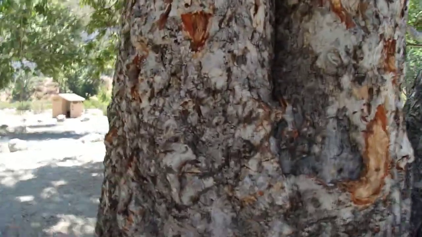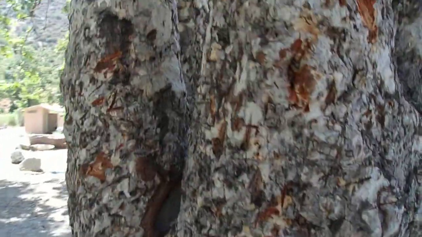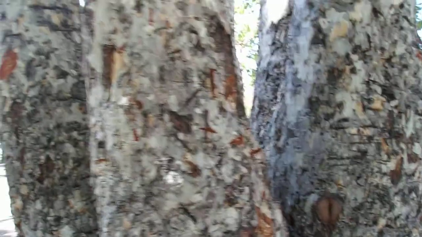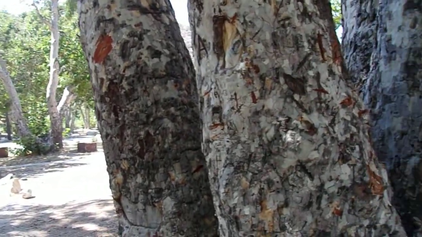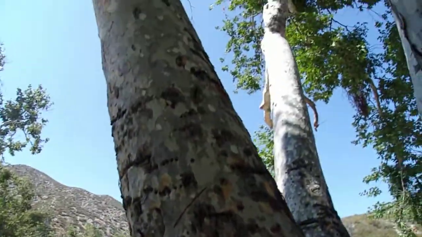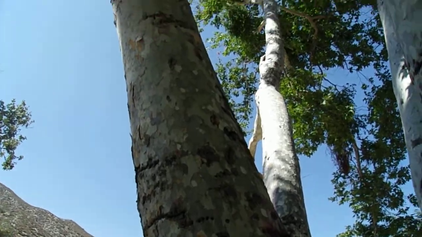California Sycamore is also called Aliso. That's the Spanish name for it, Aliso. And there are a lot of places in California with the name Aliso attached to them. Aliso Viejo in Orange County, Aliso Canyon, Aliso and Wood Canyons Regional Park. So there are a lot of things named after this noble tree.